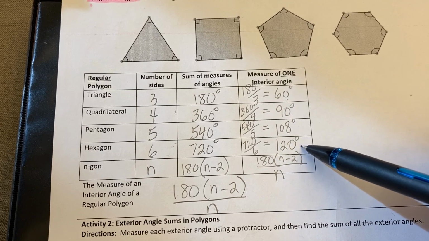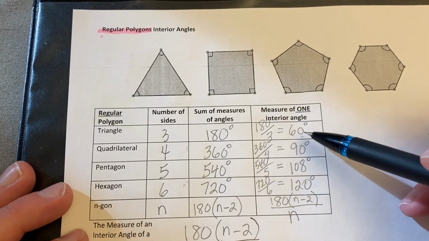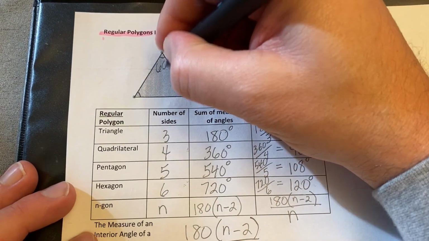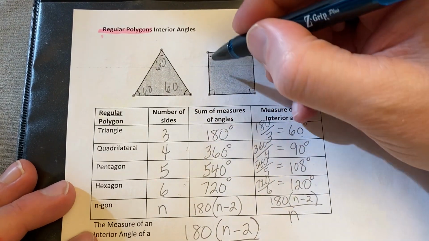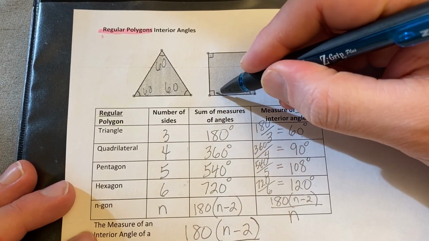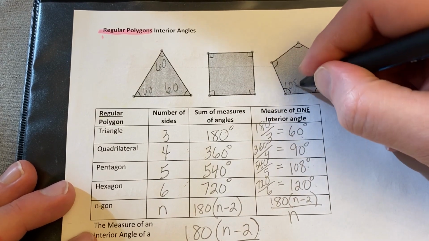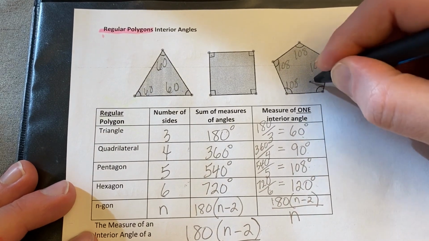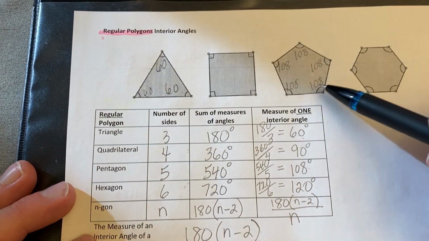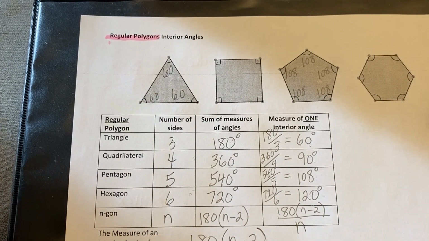of those angles. So just to be clear, when we got that this angle was 60, that means that all of these are 60. When we got that this was 90, all of these are 90. When we figured out that this is 108, all 5 of these interior angles are 108. And that's specifically because we're talking about regular polygons, polygons that have all equal angles and sides.